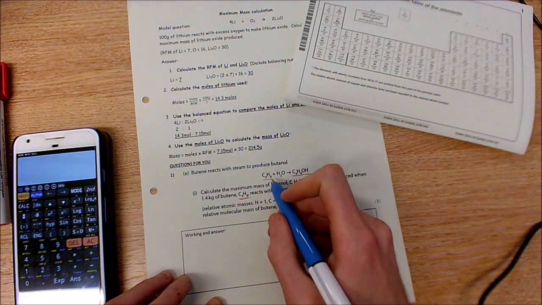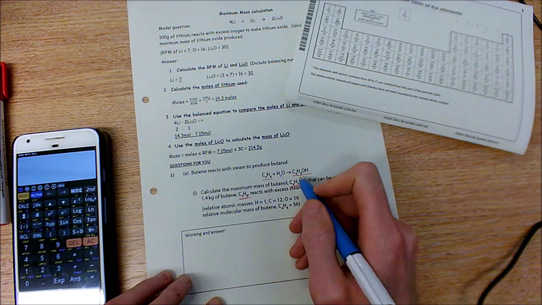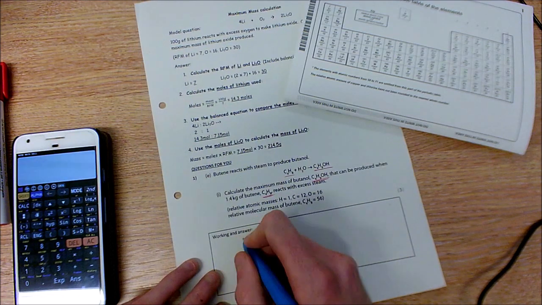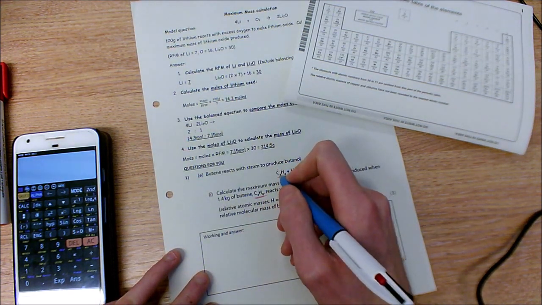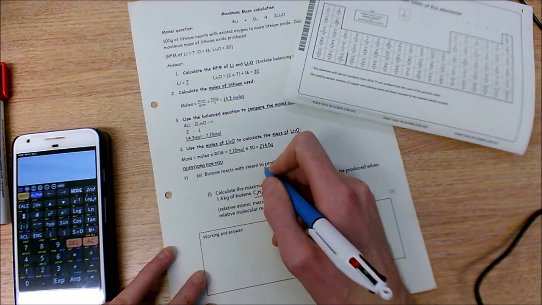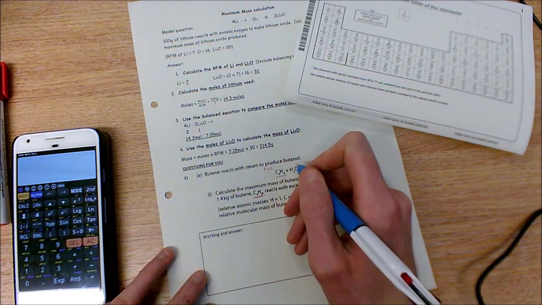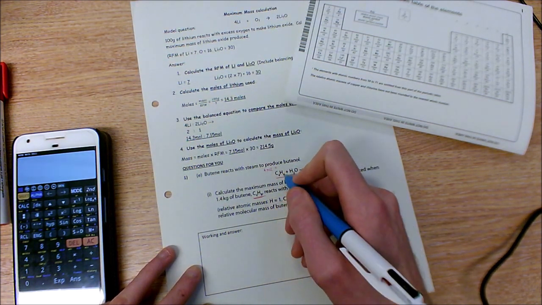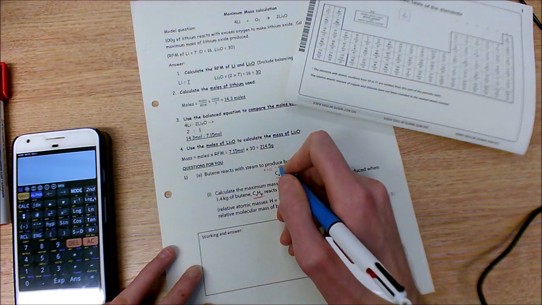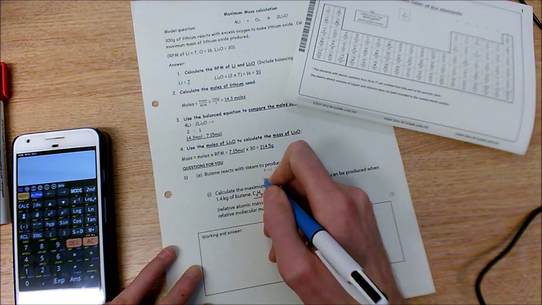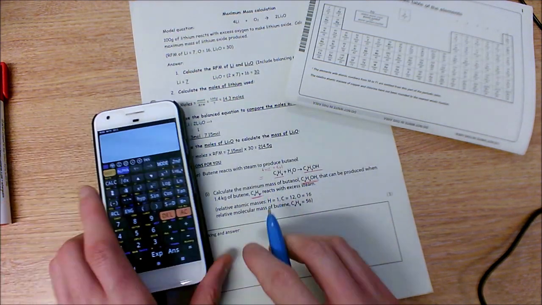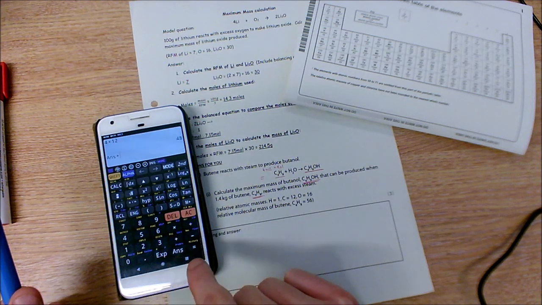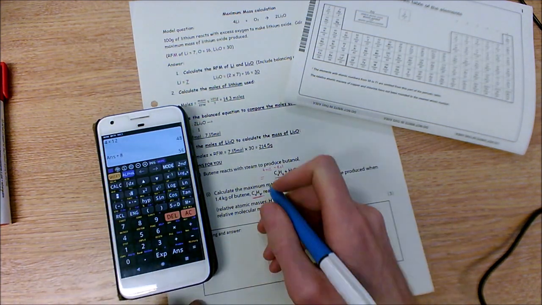Which is to work out the mass of this molecule, the relative formula mass of this molecule. So C4H8. I can work that out because I've got 4 carbons, each carbon weighs 12, so I've got 4 times 12, plus each hydrogen weighs 1, and I've got 8 hydrogens, so that's 8 times 1. I'll use a calculator because I'm allowed to. 4 times 12 equals 48, plus 8 is 56.